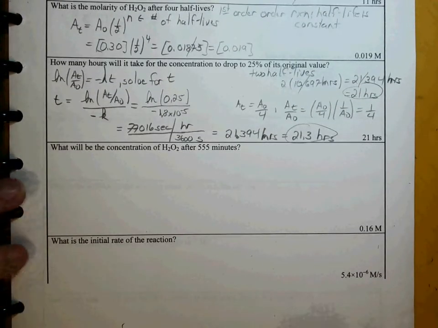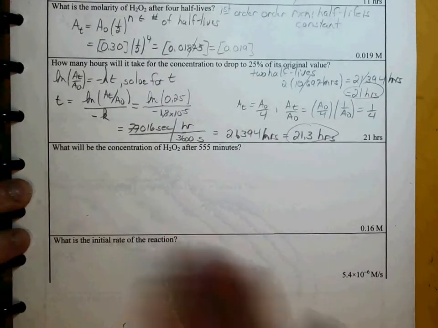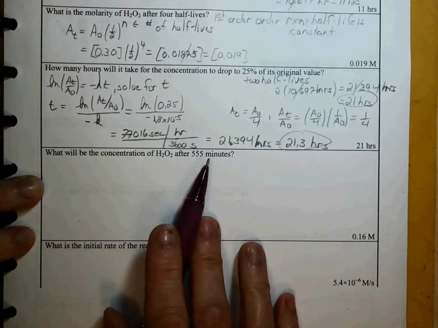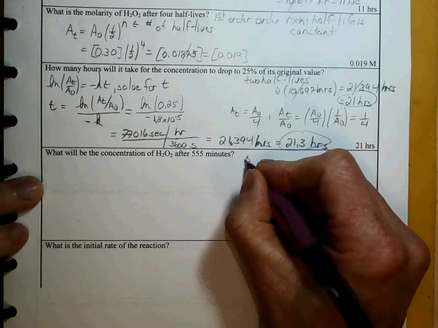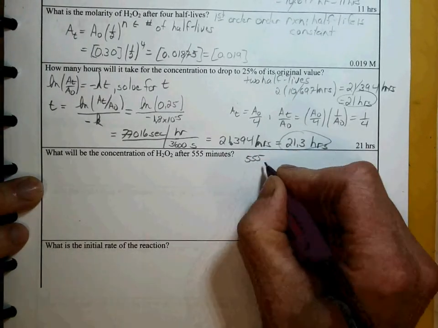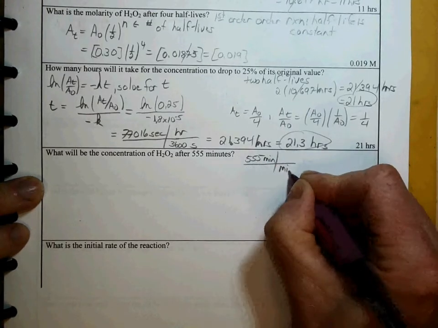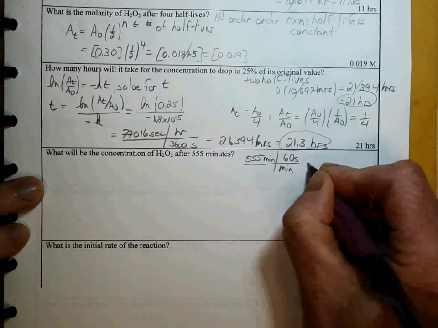Okay, the concentration of the reagent after 555 minutes. Now k is given in seconds, so let's do that conversion. 555 minutes, every minute is 60 seconds.